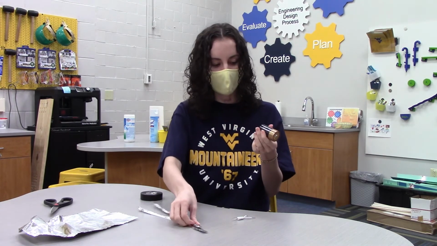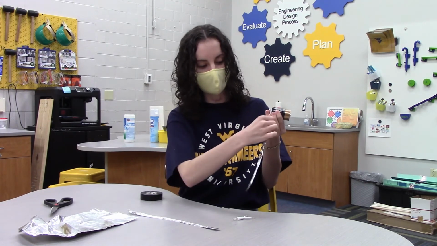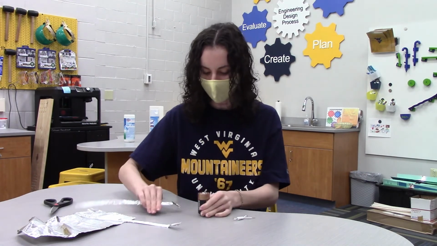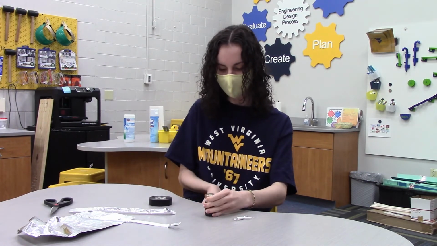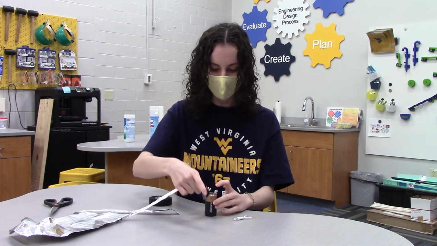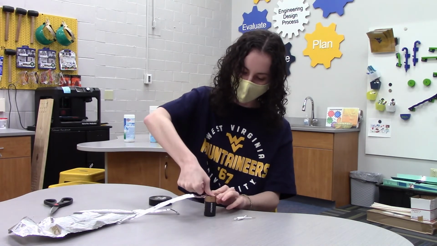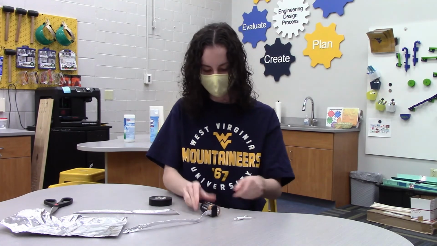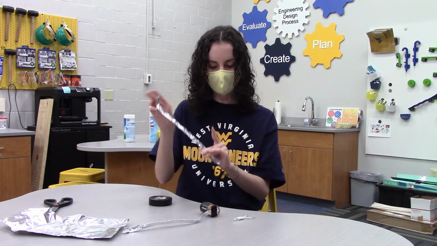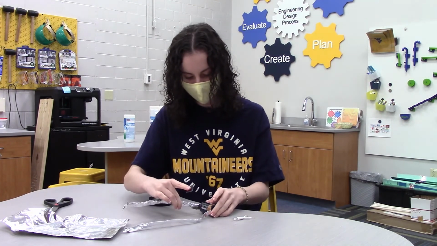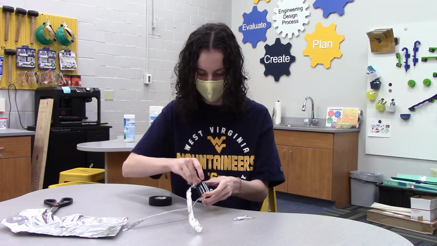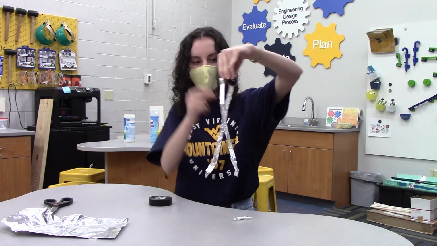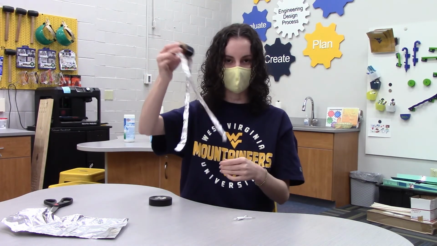We're going to tape our aluminum foil across the negative side, and then our other strip is going to go across the positive side. We're just going to tape it with our electrical tape, just like this. And we'll get our other strip and tape it on the negative side. Just like this. Then you should have a battery with 2 strips of aluminum foil coming from it.